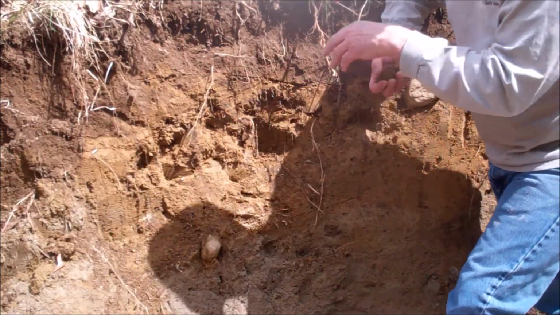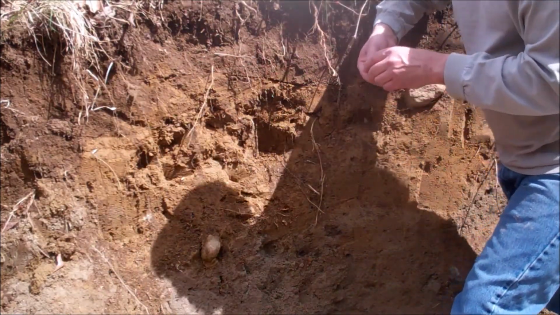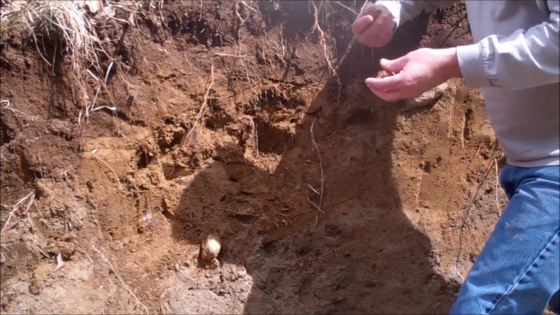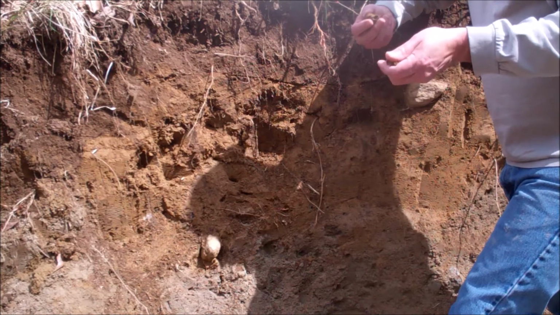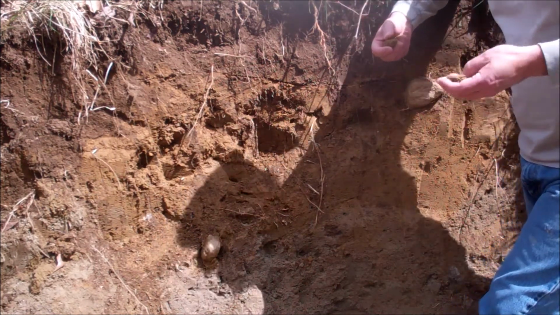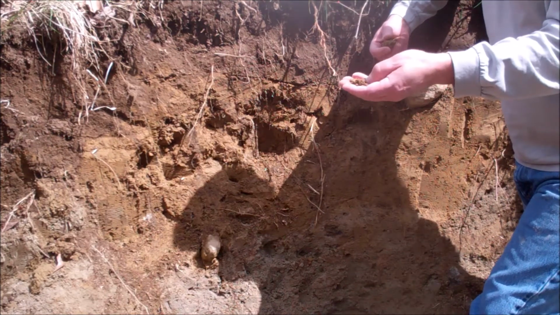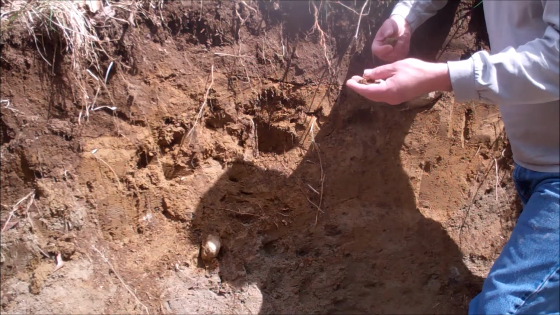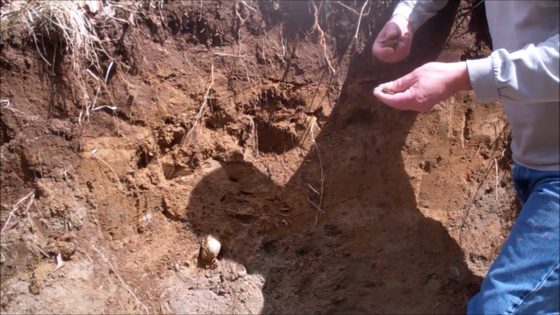The other thing we look at: horizons, color, and texture. Texture is the amount of sand, silt, and clay within the soil. There is a flow chart in your study guide that will show you how to do texture. Of course, this year we won't be able to do it, but normally we would have students have a bucket of material and ask them to determine what the USDA soil texture class is.